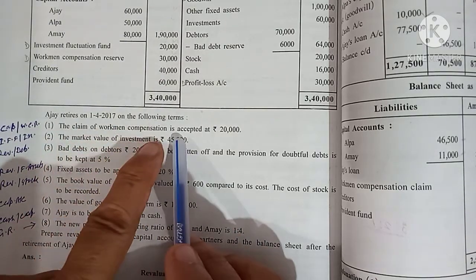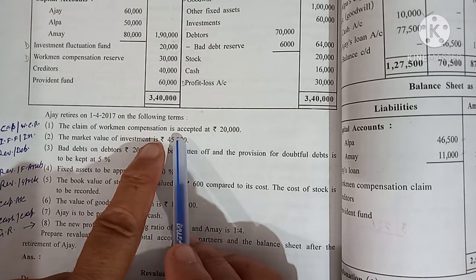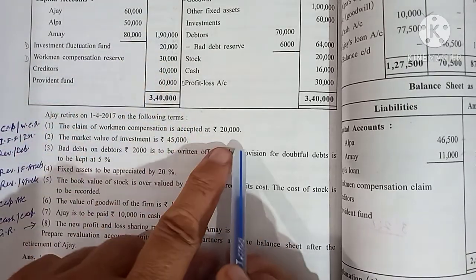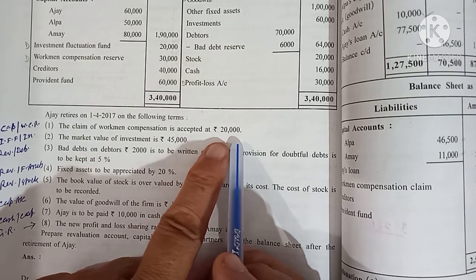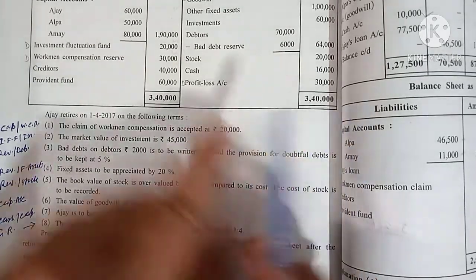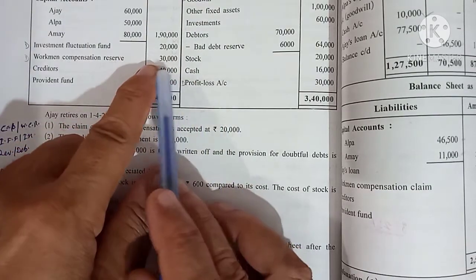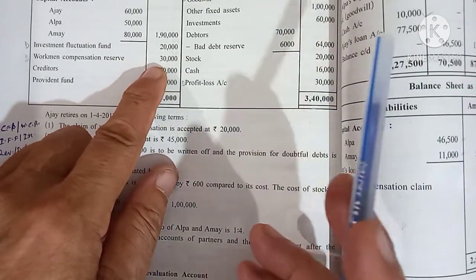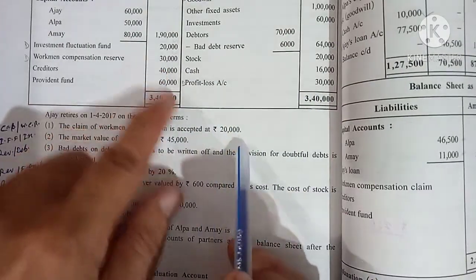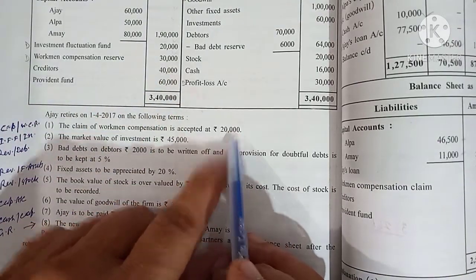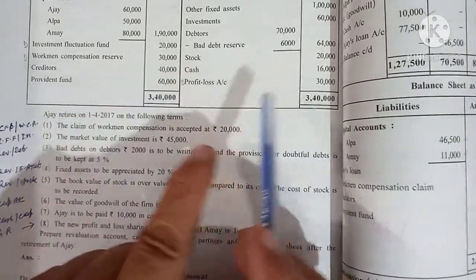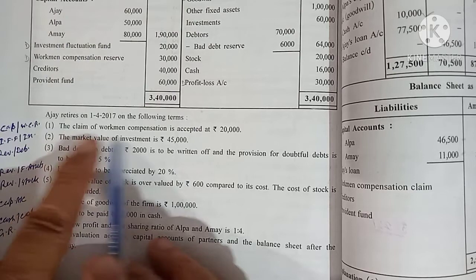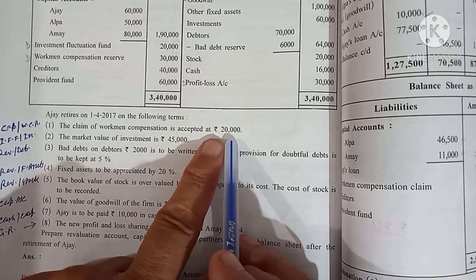Claim of workman compensation. Students, most of the students are getting confused. Don't be so confused. Very simple thing. You are having 30,000 reserve, but one claim was accepted for 20,000. Obviously, this 20,000 claim you have to meet with this 30,000. After meeting this 20,000, still you are having 10,000 that you have to distribute to all the partners according to the old ratio. That means 30 minus 20 is equal to 10. 10 will be distributed, and in your new balance sheet, on the liability side, the claim will exist at 20,000.